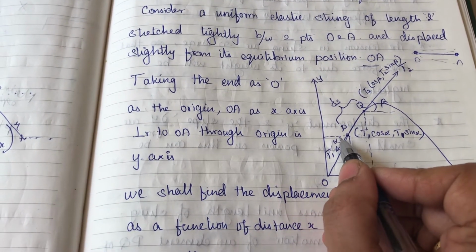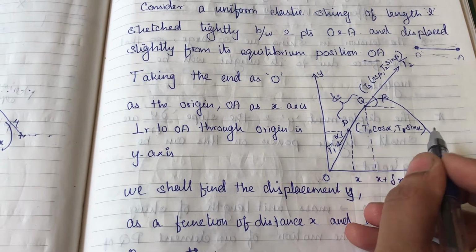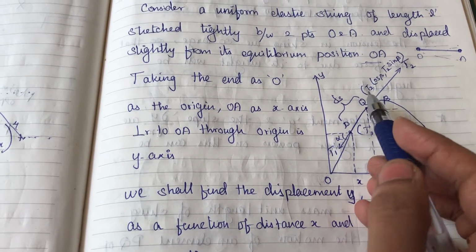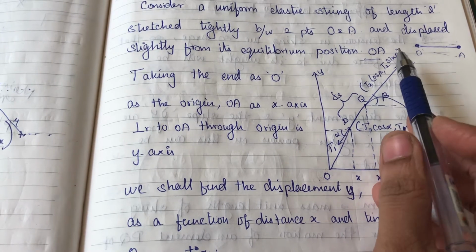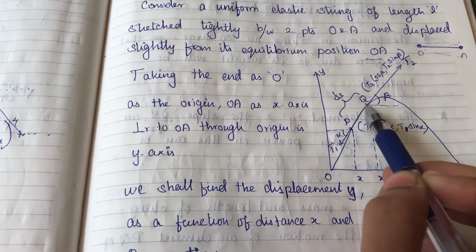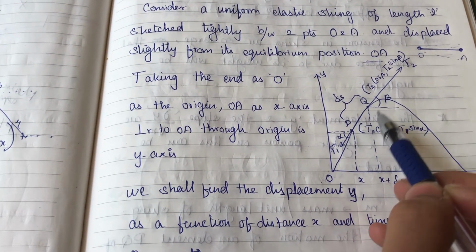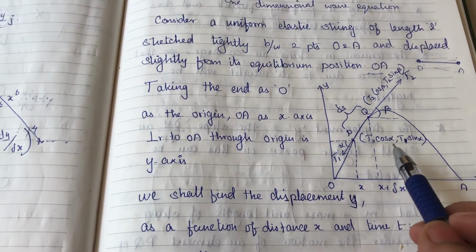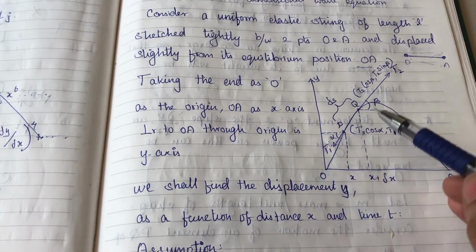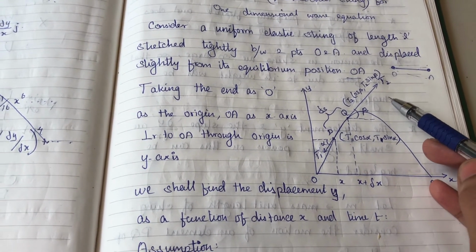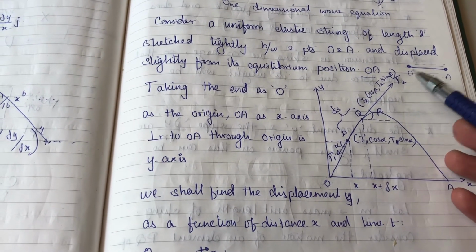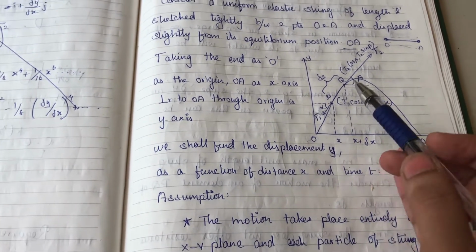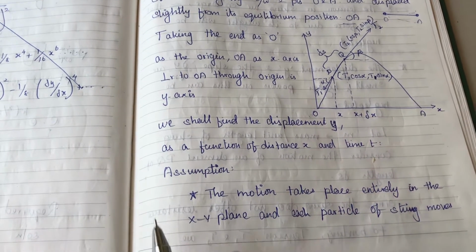This angle is alpha, so I am writing it as alpha, and this angle is beta, so I am writing it as beta. There are two things here, cos and sin. This is for tangent 1, this is for tangent 2, like tension 1 and tension 2. So that occurs at two points P and Q.